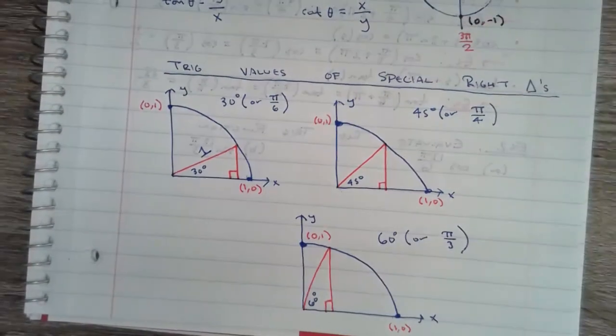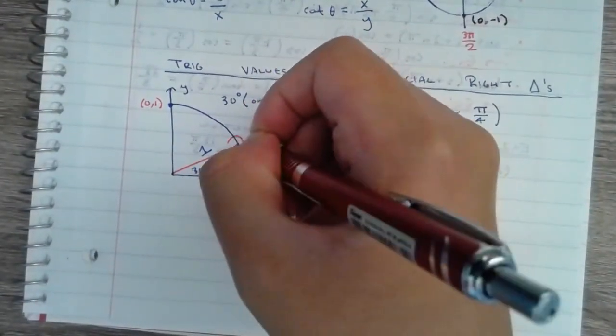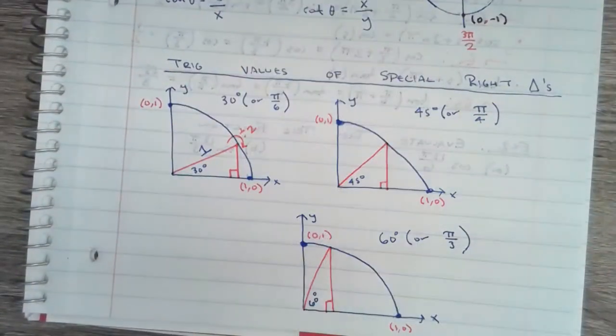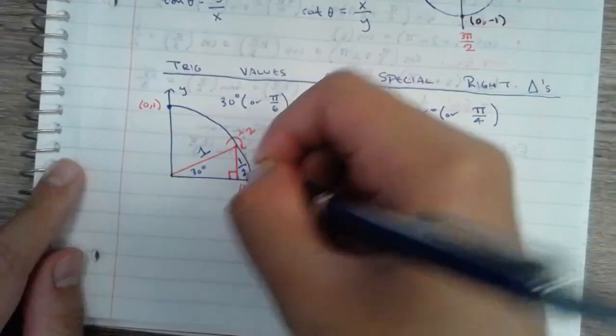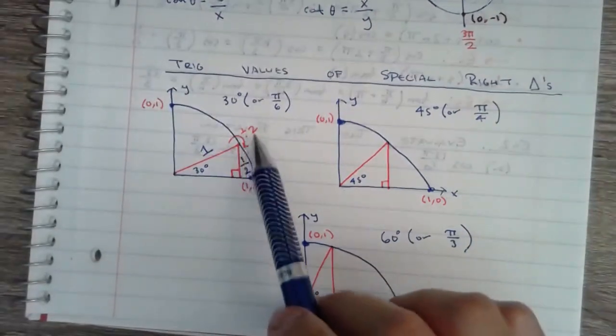So the side right across from it, to get from here to this side, usually you would multiply by 2, but here you have to divide by 2. So therefore, this side right here is 1 divided by 2. Hopefully you can see that. Why? Because remember, 1 divided by 2 gives you 1/2.